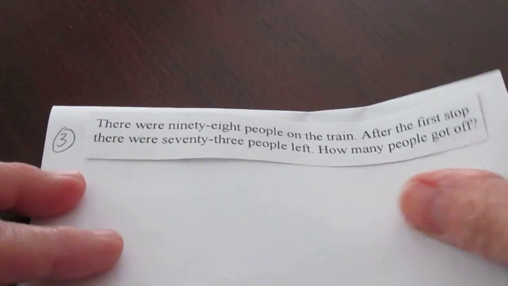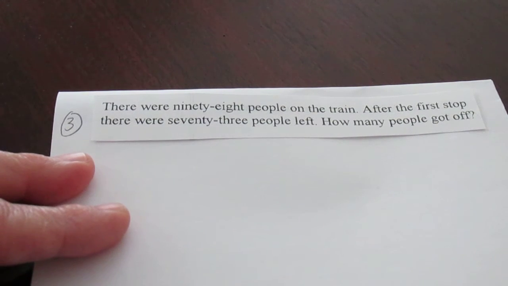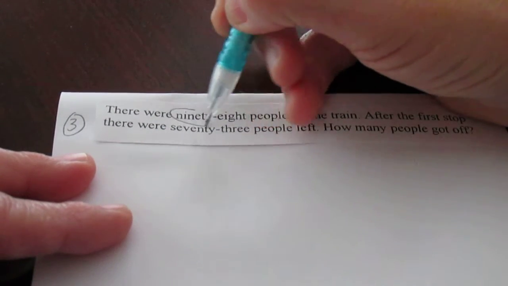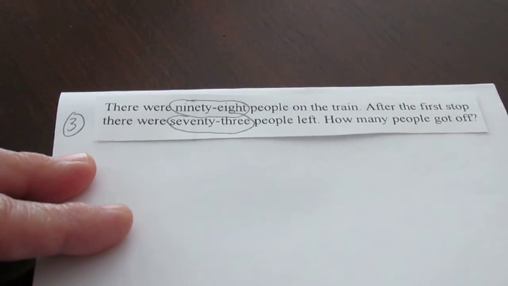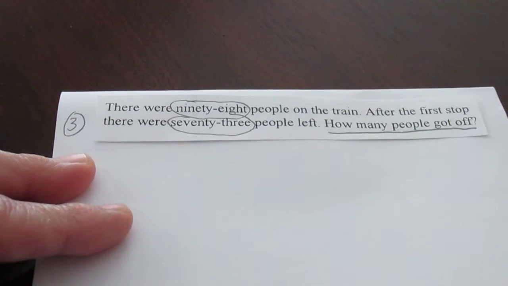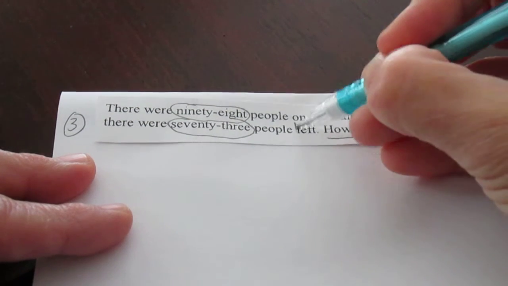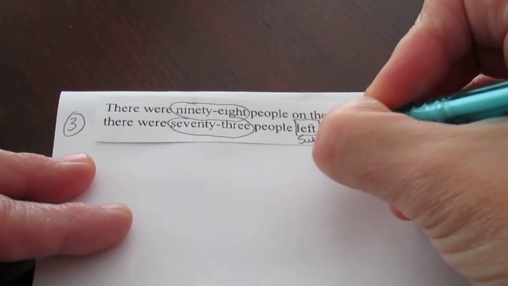Problem number 3. There were 98 people on the train. After the first stop, there were 73 people left. How many people got off? So we need to circle our key numbers, 98 and 73. We need to underline our question, which is how many people got off. And we need to box in any action words. And we know that left is an action word, and it means that we need to subtract.